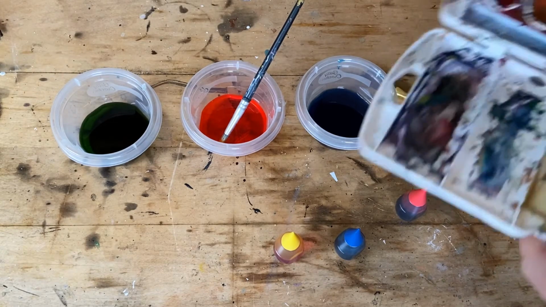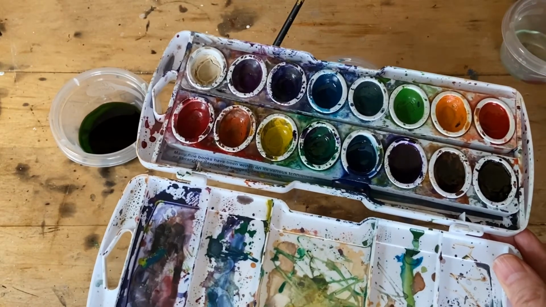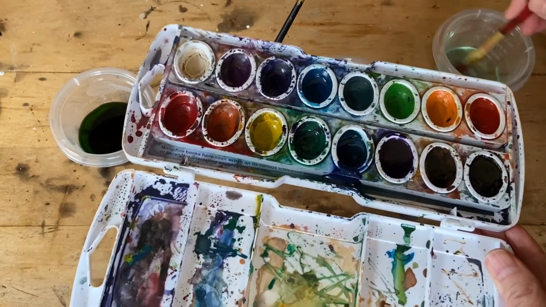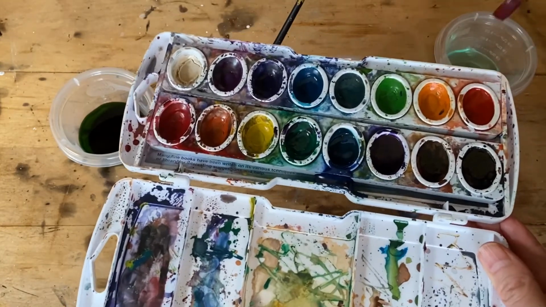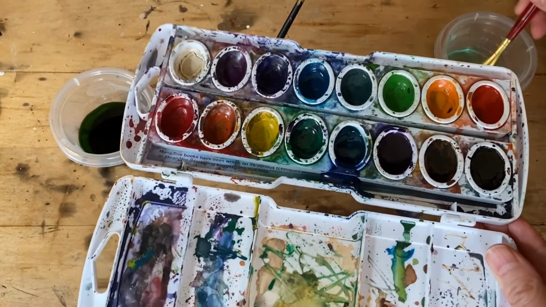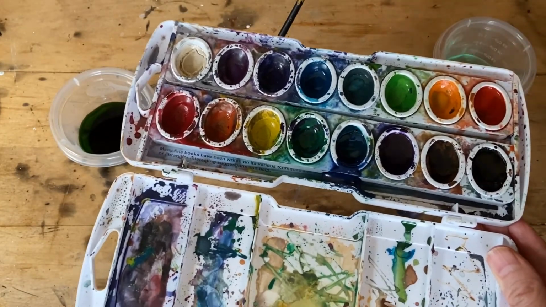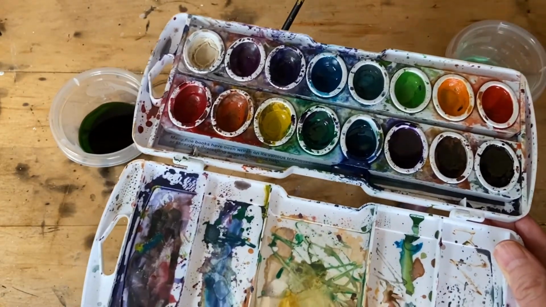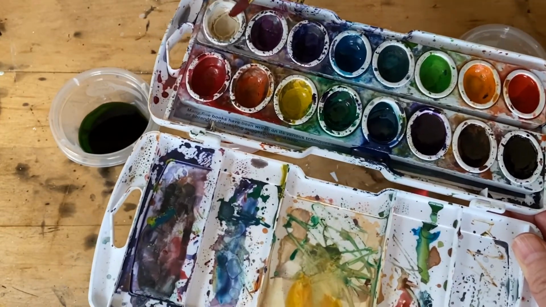If you're going to be painting with regular watercolor paints, one thing that you can do, and this water's a little colored, but that's okay, is just put some plain water in each one of these, like a drop of water. Your brush doesn't even have to touch it. You could just drop the water in. And that is going to help loosen up those watercolors.